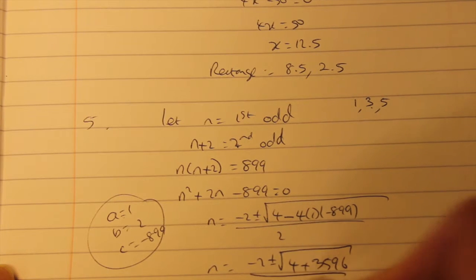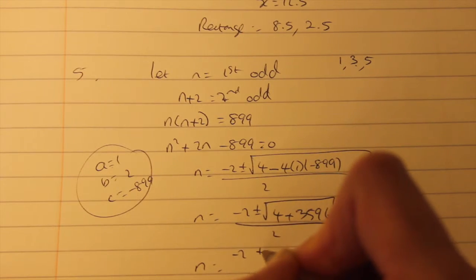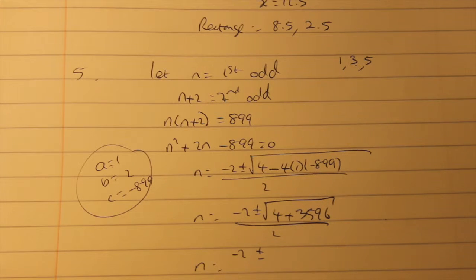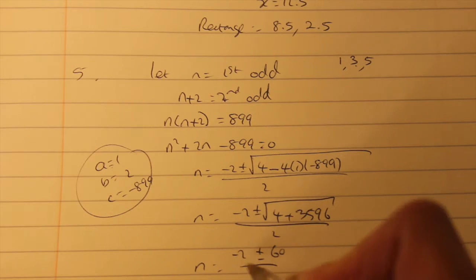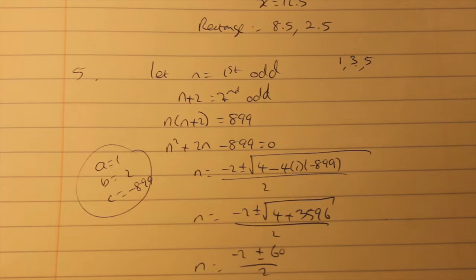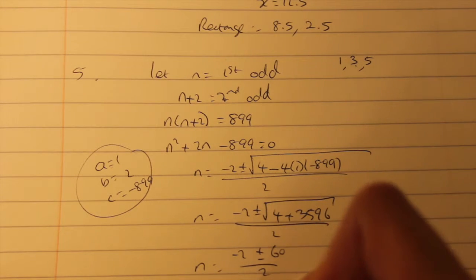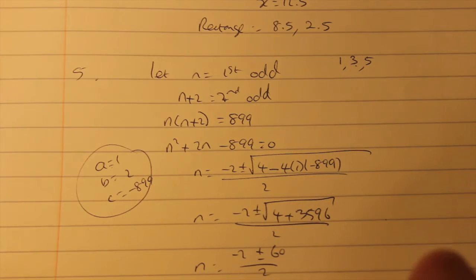3596, all over 2. So n equals minus 2 plus or minus. Now 3596 add 4 is 3600, square root of that is 60, all over 2. So n equals minus 2 plus 60, or 60 take away 2 is 58, and divided by 2 gives you 29. And then minus 2 take away 60 is minus 62, divided by 2 is minus 31.